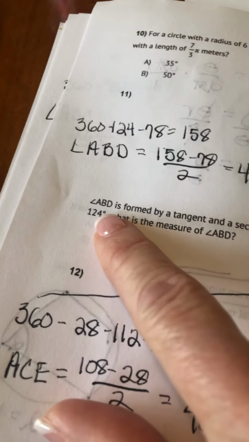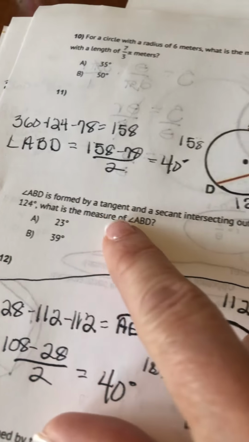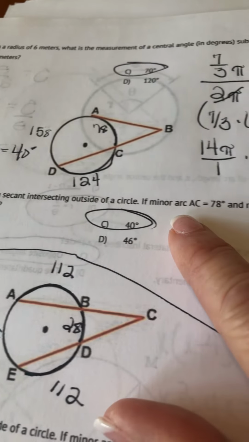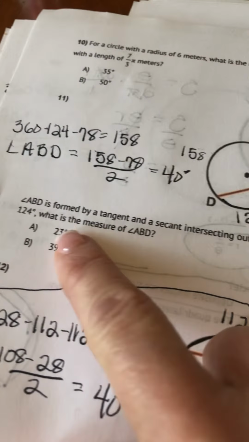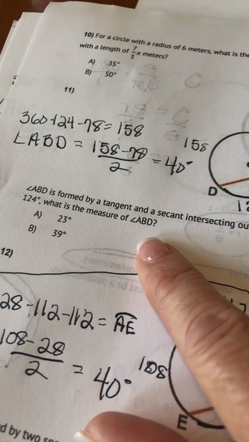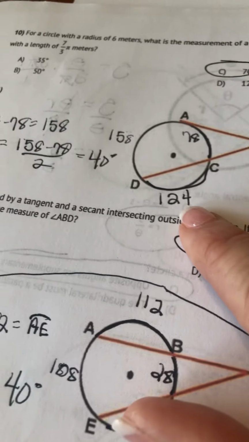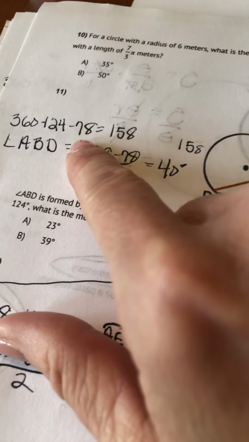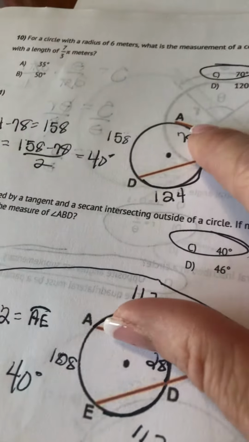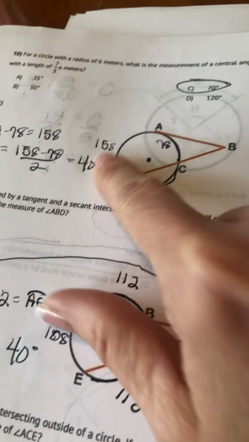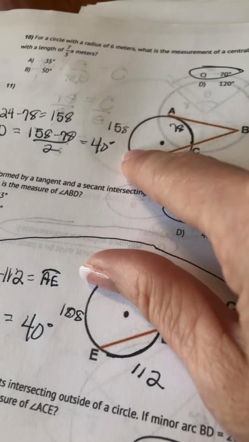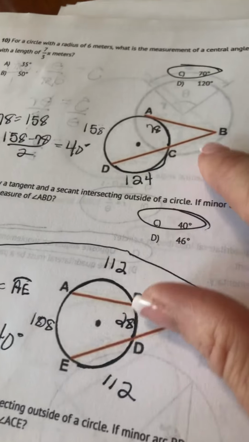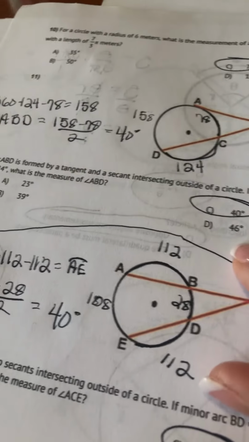Okay, now the next question, angle ABD is formed with a tangent and a secant intersecting outside of the circle. If the minor arc CD is 124 degrees and AC is 78, what is the measure of angle ABD? Basically, all we had to do first was take 360 minus 124 minus 78 to figure out that arc AD is 158. Then it was just a matter of saying, 158 minus 78, this arc minus this arc, divided by 2 equals 40 degrees. So our angle ABD would be 40 degrees.